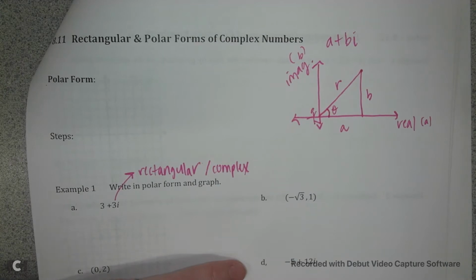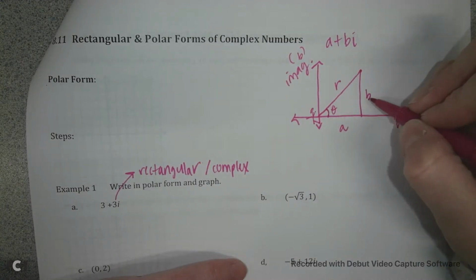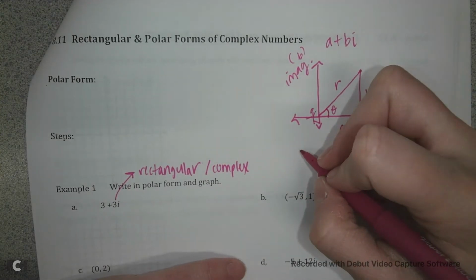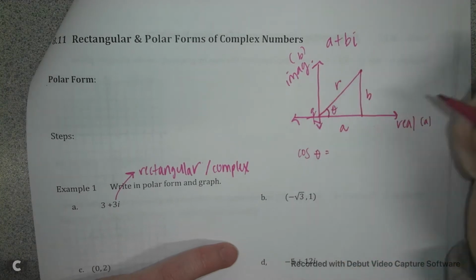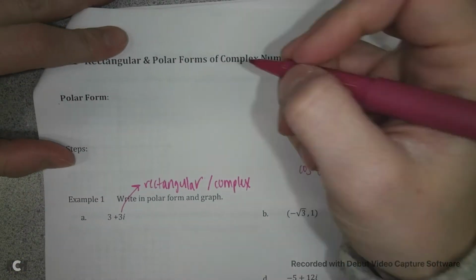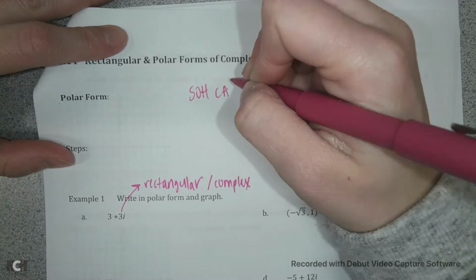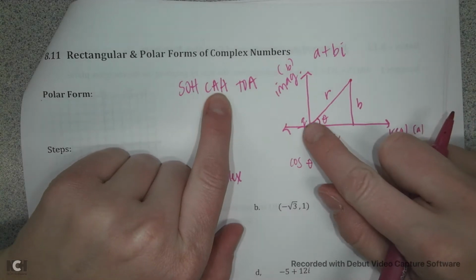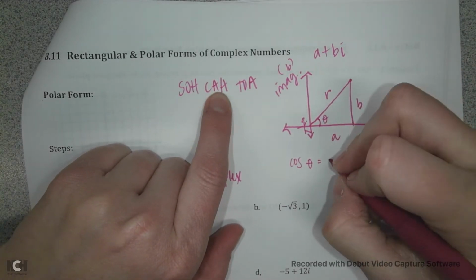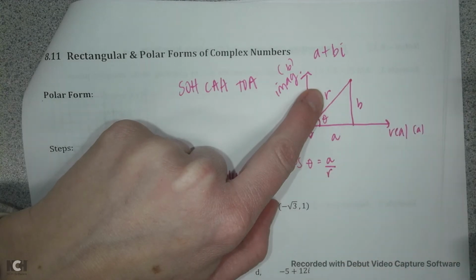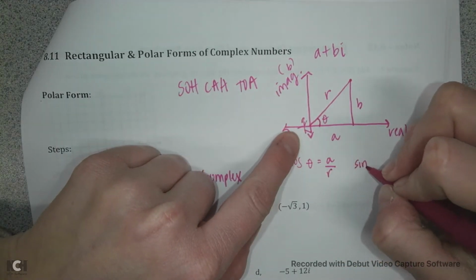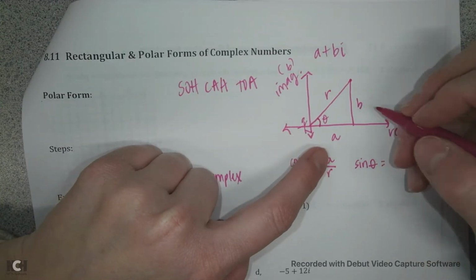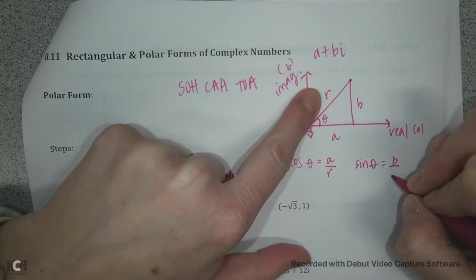If we're talking about the relationship between theta, a, b, and r, I can write that cosine of theta equals, so remember our trig function is SOHCAHTOA. So cosine from this theta is the adjacent over your hypotenuse. And let's just say that I did sine of theta, and sine is your opposite over your hypotenuse.